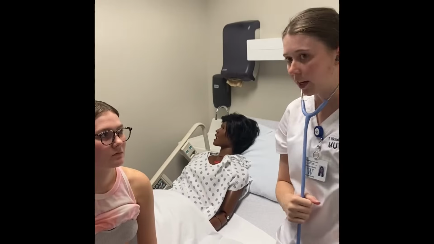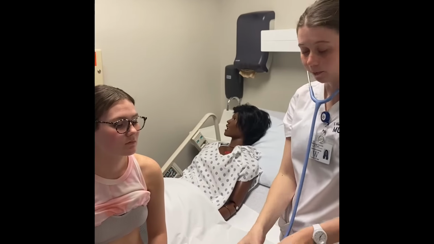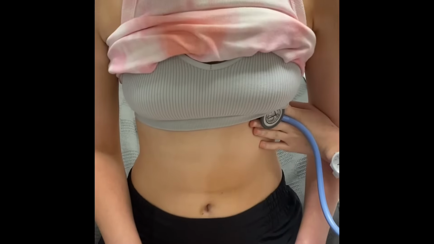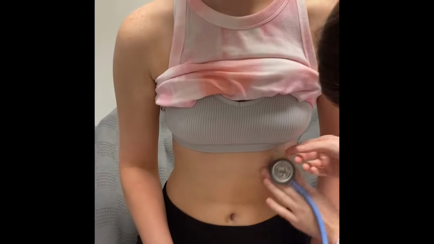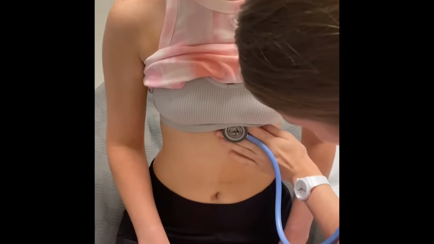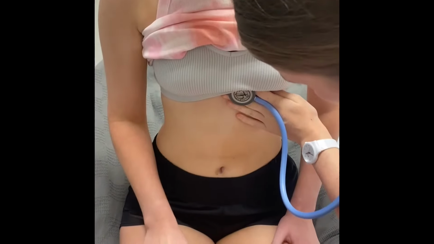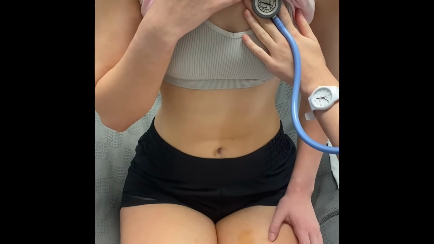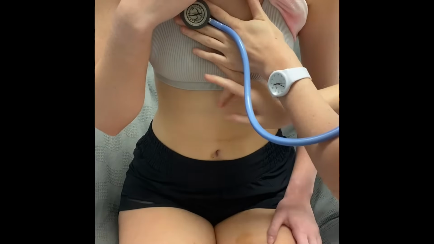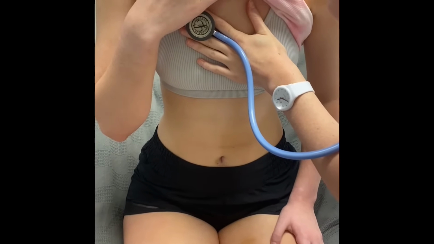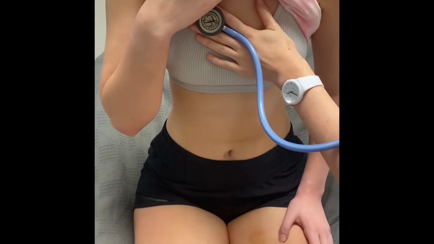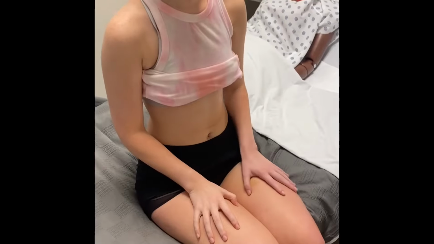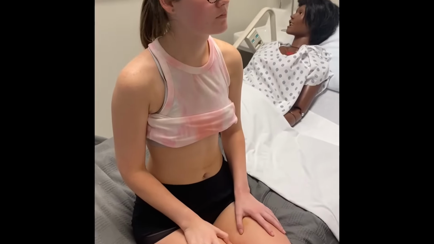There were no murmurs or gallops heard. Now I'm going to do it with the bell. Okay, so S1 and S2 were heard over the valves, and no murmurs or gallops heard.